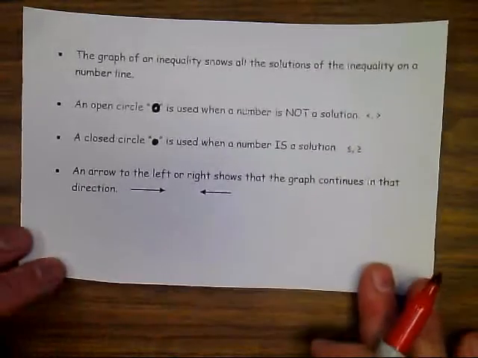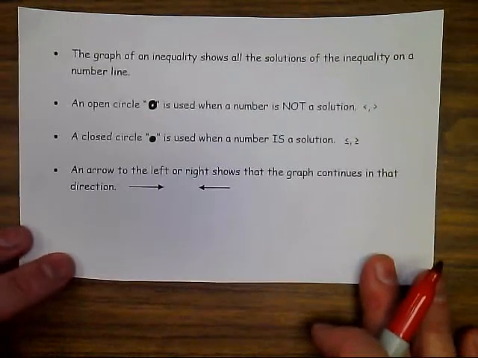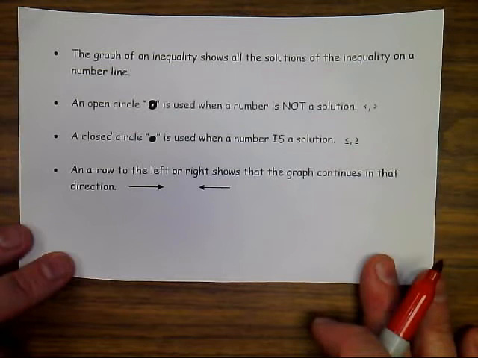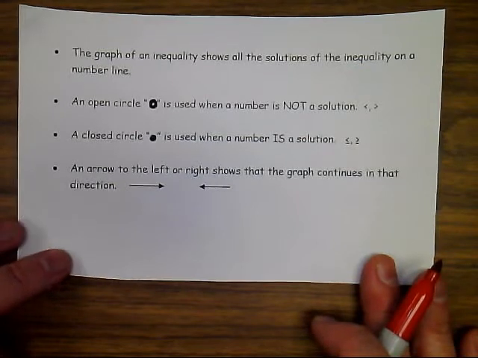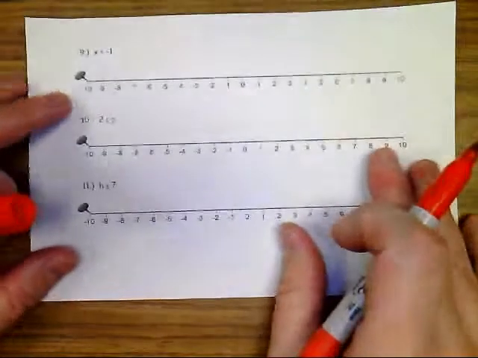So here are some tips, and you might want to jot this down. The graph of an inequality shows all the solutions of the inequality on a number line. An open circle is used when a number is not the solution. A closed circle is used when the number is a solution. And then an arrow to the left or right shows that the graph continues in that direction. So we're going to do a couple of examples here. It's a little bit small, so I'm going to zoom in a little bit for you.